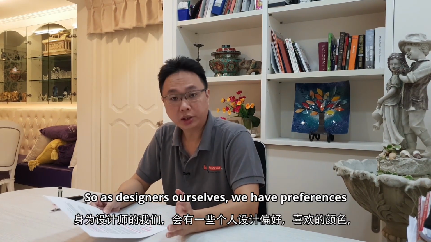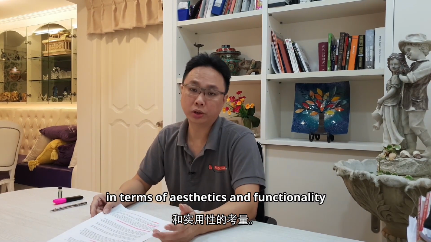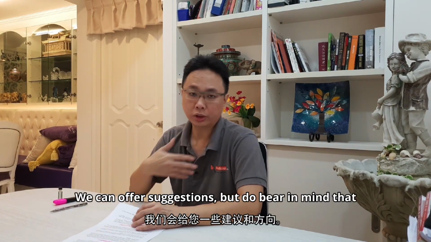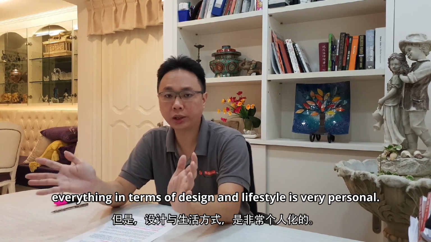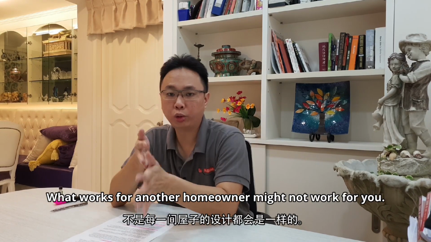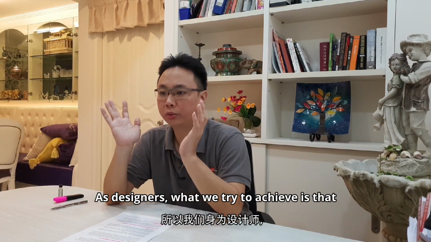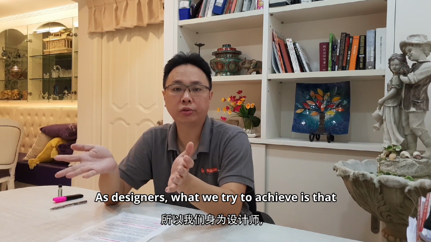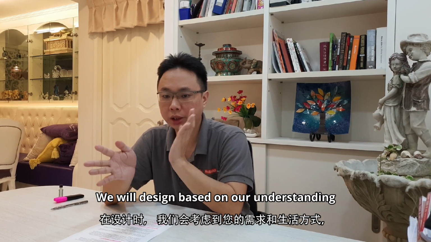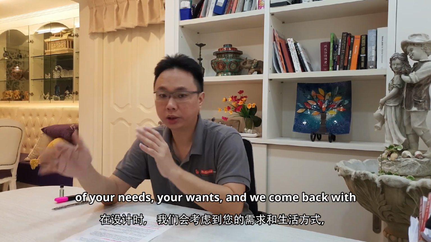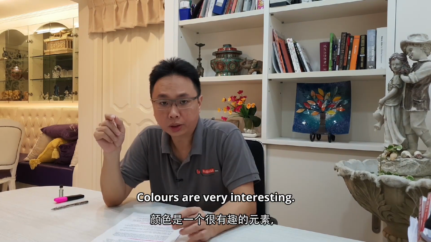So as designers ourselves, we have preferences in terms of aesthetics and functionality when we design a home. We can offer suggestions, but do bear in mind that everything in terms of design and lifestyle is very personal. What works for another homeowner might not work for you. As designers, what we try to achieve is that every project is different. We will design based on our understanding of your needs, your wants, and we come back with a practical design to suit everyone. Colors are very interesting.